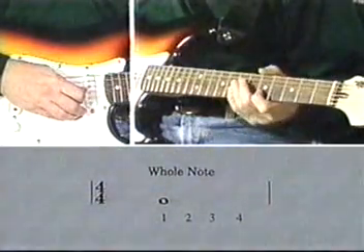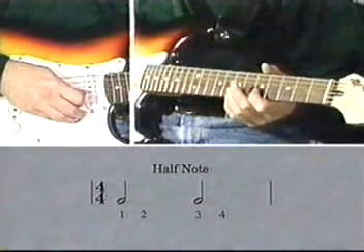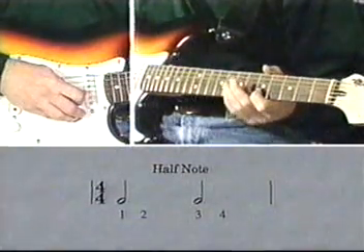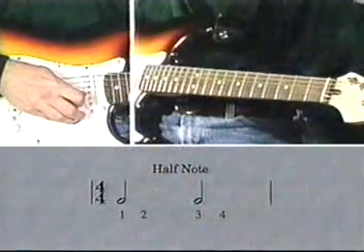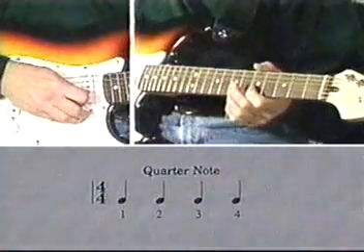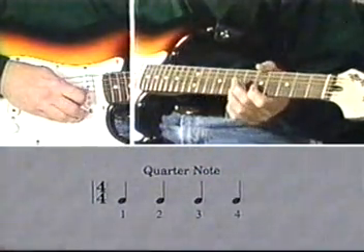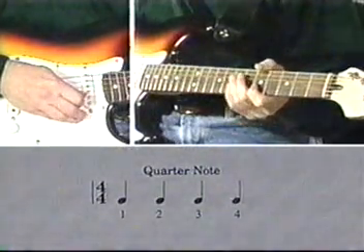That's a whole note. Now we have the half note, and you've played a couple of these too. A half note is like a whole note with a stem, and those get 2 counts. 1, 2, 1, 2. Okay, the quarter note. That's a solid note with a stem. You play 1 on each count. Here's the way a quarter note goes. 1, 2, 3, 4. 1, 2, 3, 4.